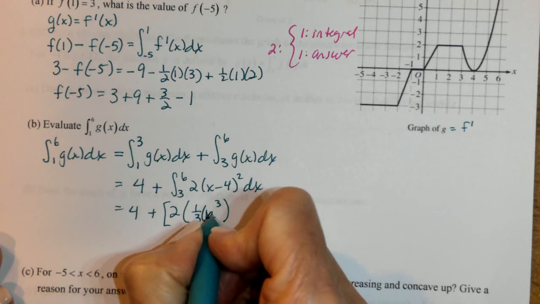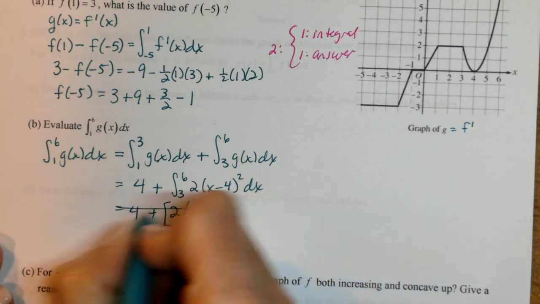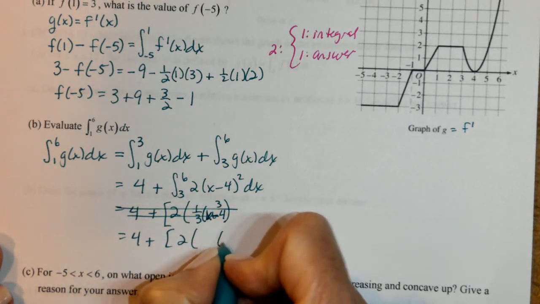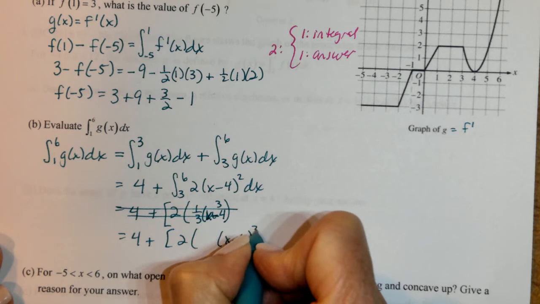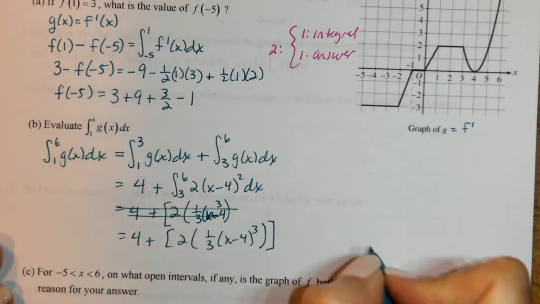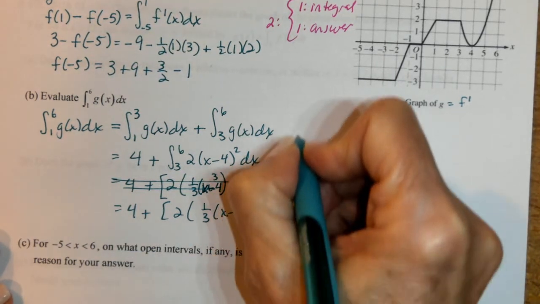Except instead of the u, I'm putting x minus 4. Goodness. Okay, let me write that again. 2 times (x minus 4) cubed times 1/3. And we are evaluating that from 3 to 6.